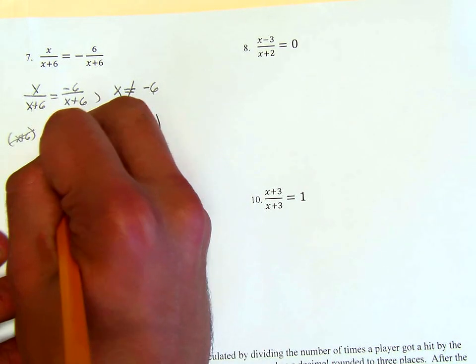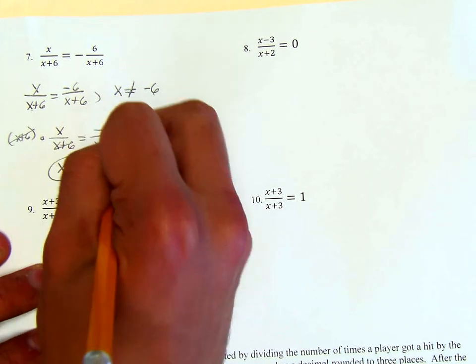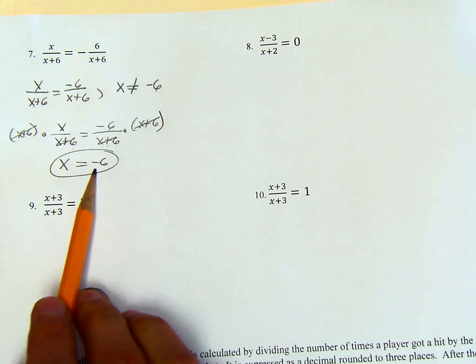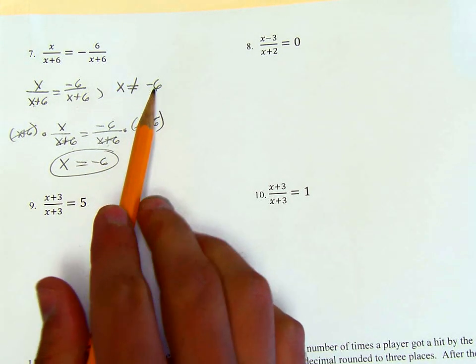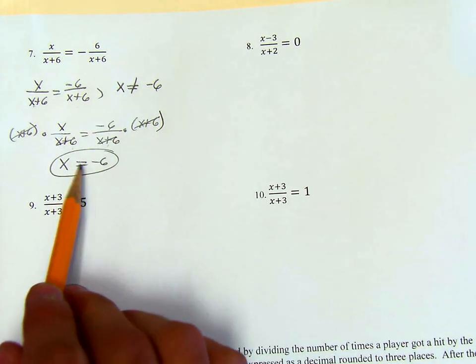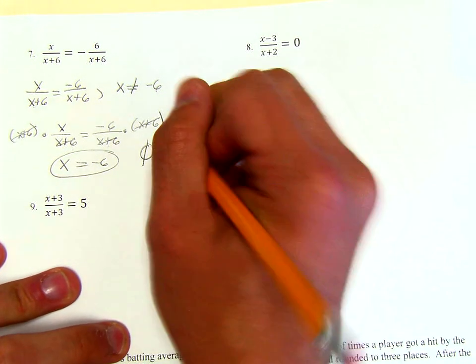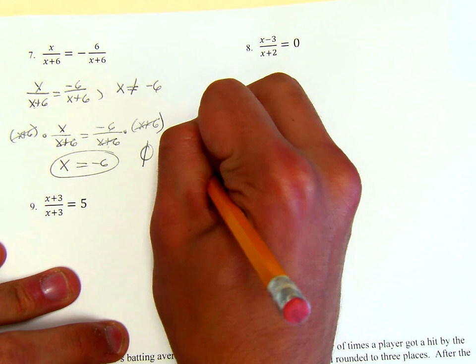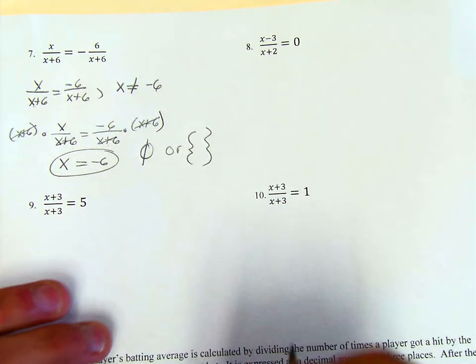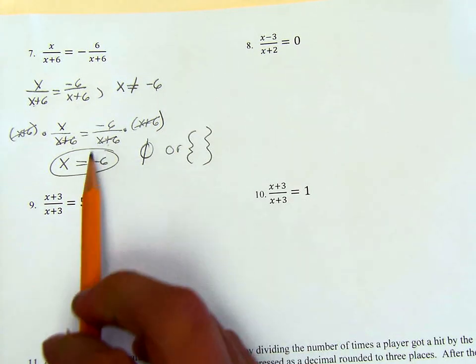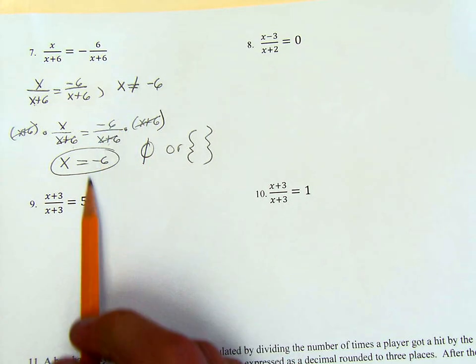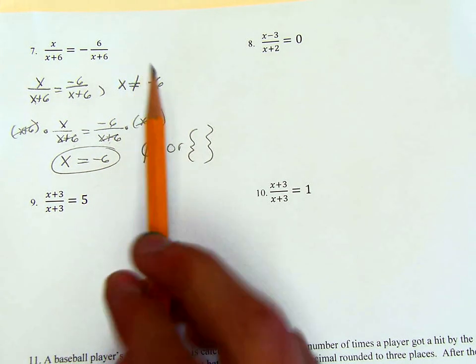But if you look at this, x is equal to negative 6, x cannot be equal to negative 6. So since we just solved it and got negative 6, our solution set is going to be the empty set or the null set. Okay? Because we got one of our restrictions. X is equal to negative 6, and we know that x cannot be equal to negative 6 because that would give us a denominator of 0.